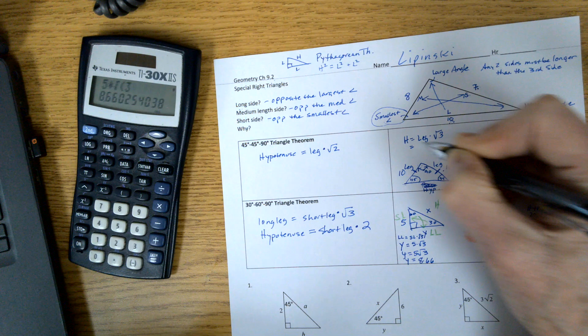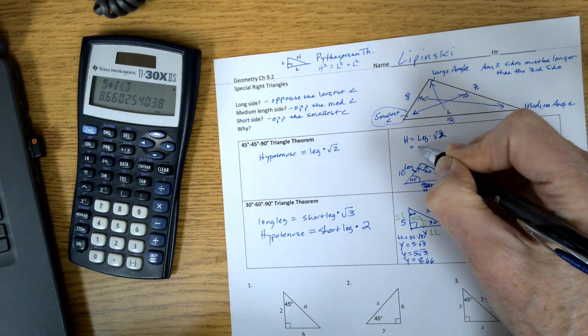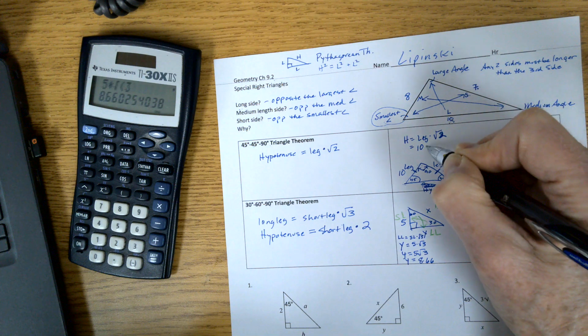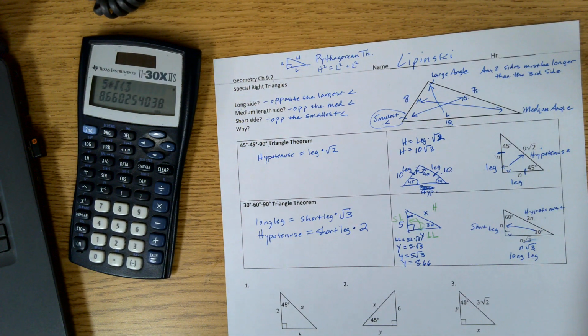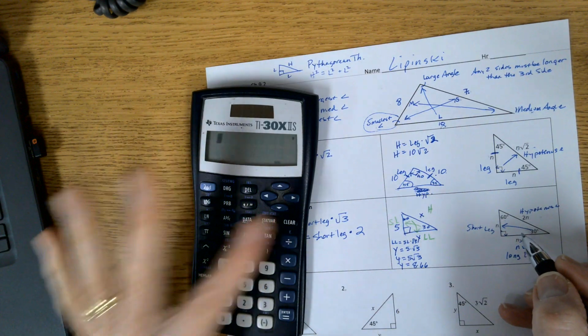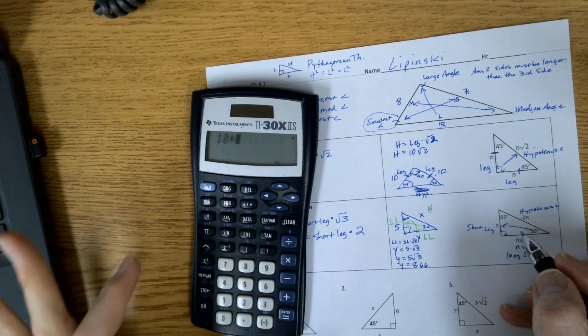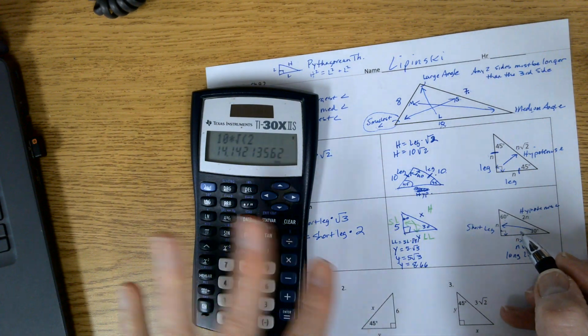So my leg is 10. 10 times the square root of 2, that's the length of the hypotenuse. That's all you have to do. H equals 10 times the square root of 2. Again, you could punch it in your calculator if you want a decimal answer. So we go 10 times second square root 2, and I get 14.14.